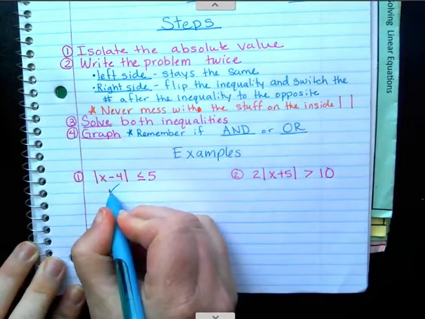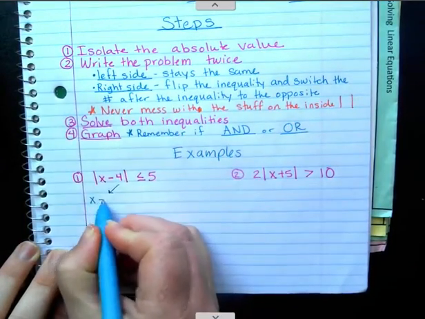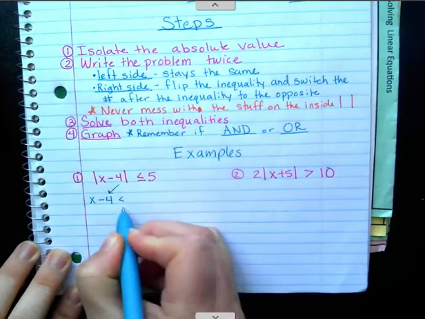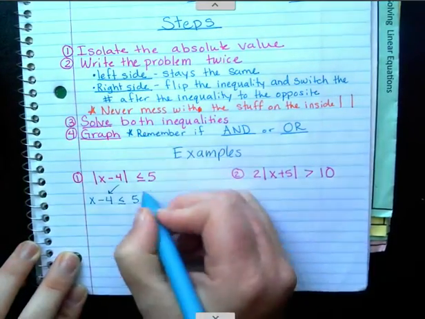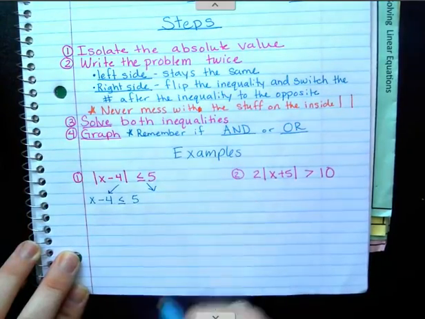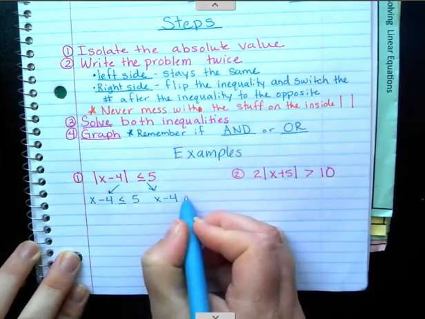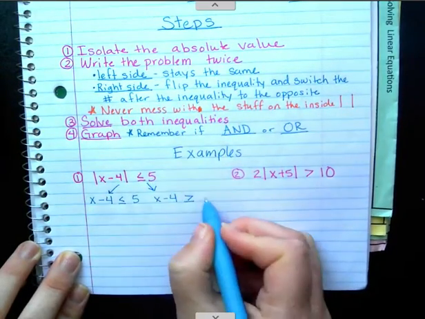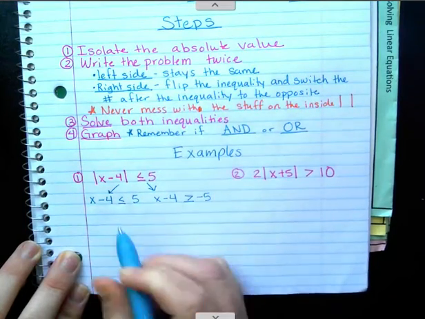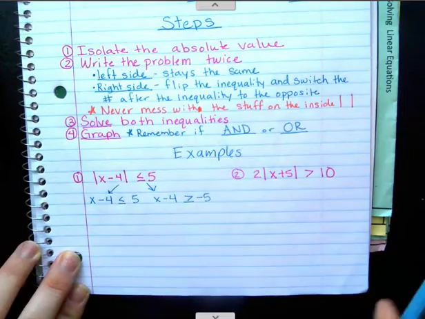So the first time I write it out on the left-hand side, I write it out exactly the same. X minus 4 is less than or equal to 5. Then on the right-hand side, you're going to write out the X minus 4, and you're going to flip that inequality symbol and then change the number to the opposite. So it was a positive 5, it's going to change to a negative 5. So now you have the problem written out twice. Then you're going to solve both inequalities. So let's go ahead and do that.